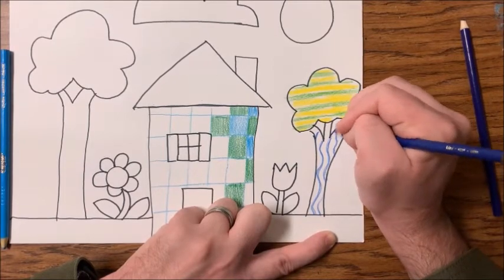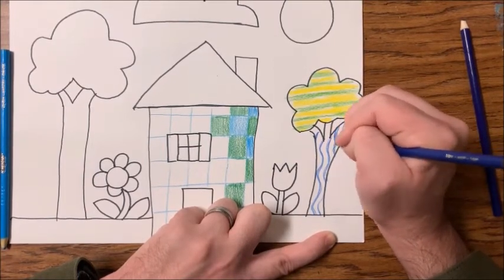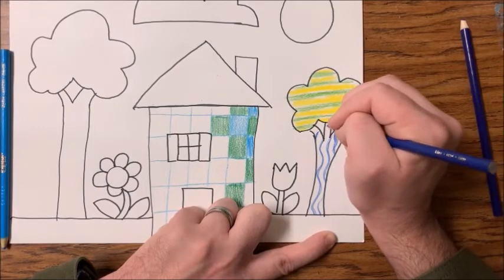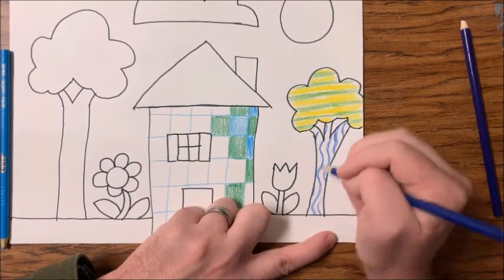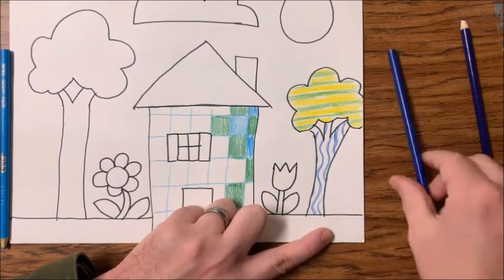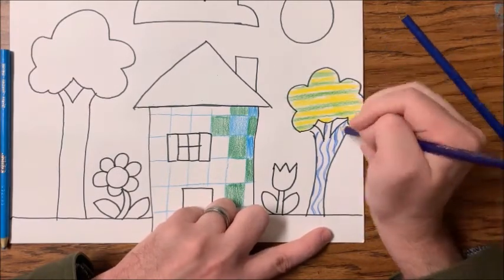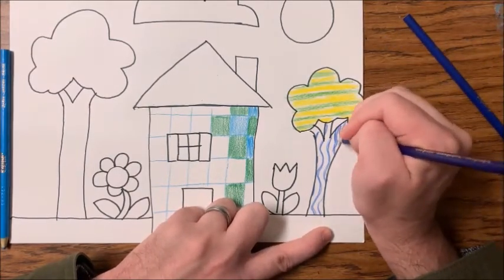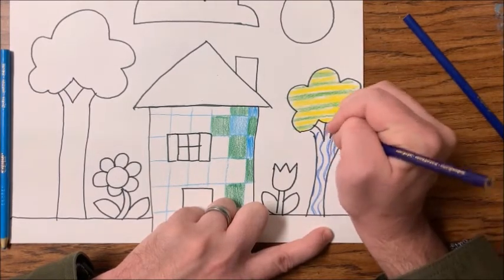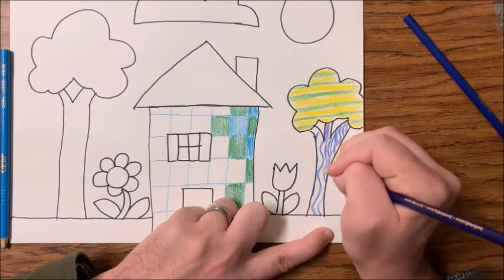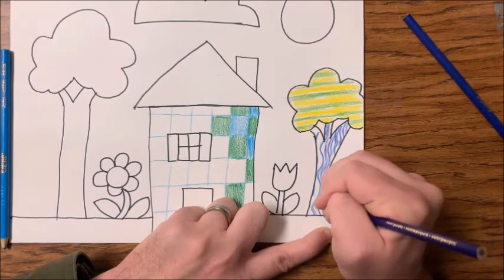So filling in all my blues. And sometimes you have to go back in and add little spots like this where that blue would continue. And then I'll do this violet. And then I'll leave that white. And it's kind of cool because this is sort of making a neat texture, almost like you could feel this tree trunk.